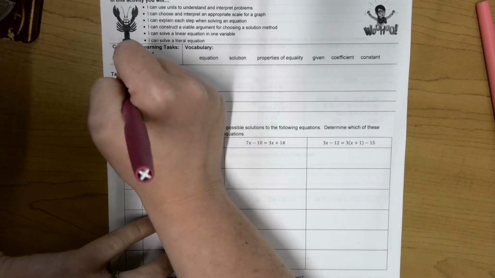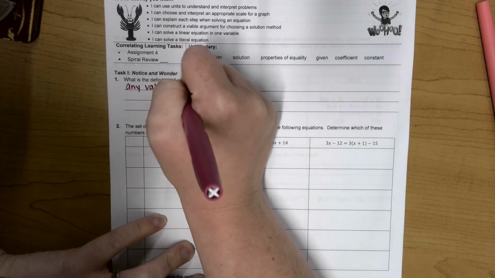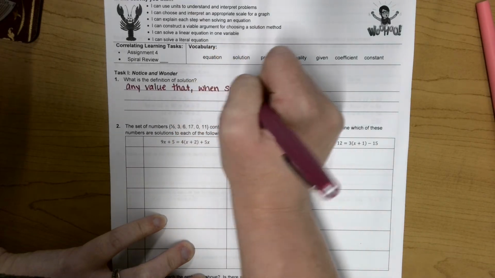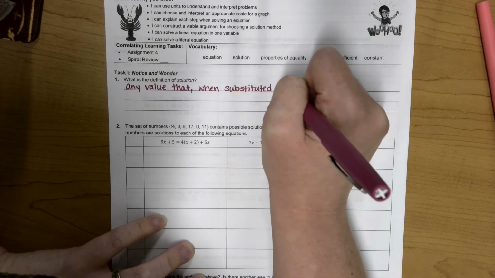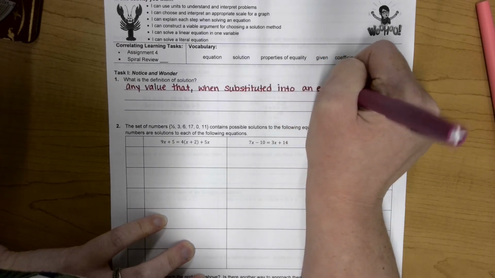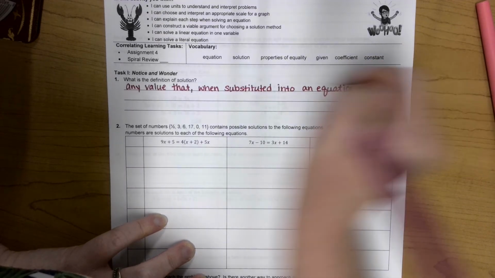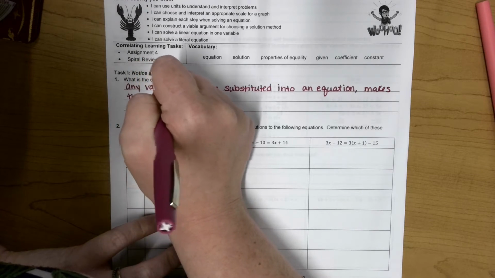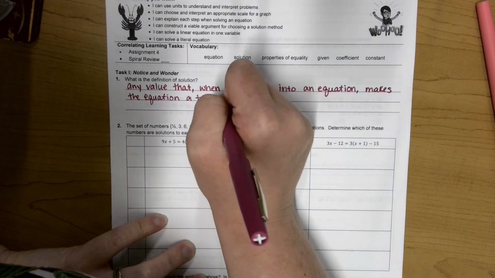So a solution is any value that, when substituted into an equation, makes the equation a true statement.